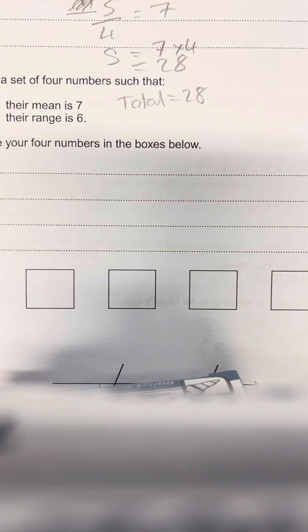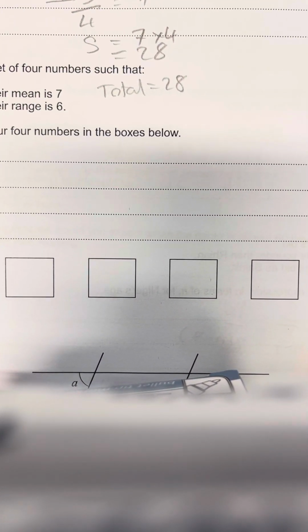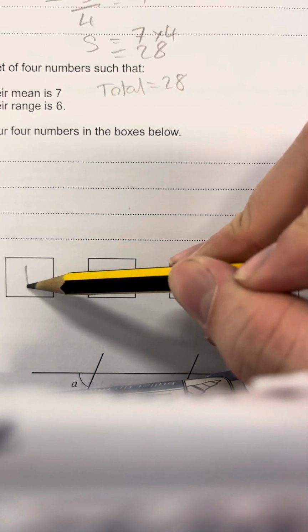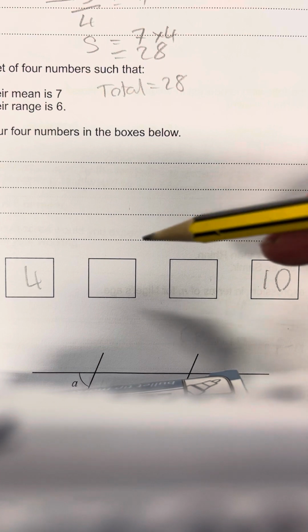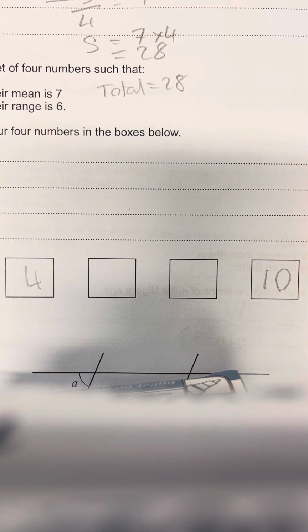Right, so what I'm going to do is I'm going to put in 2 numbers that have a difference of 6, and I'm going to see if I can finish this off. So I'm going to pick 4 and 10, and let's see if they work. So this is 4, this is 10, they have a difference of 6, and they add to 14. So I need the total to be 28. So these 2 in the middle also need to add to 14.